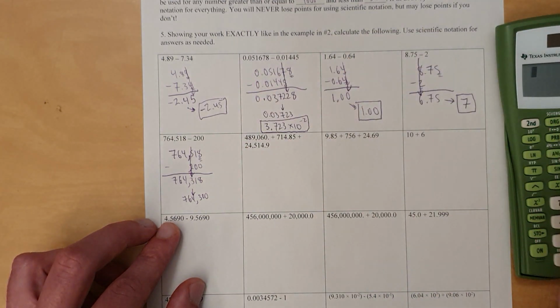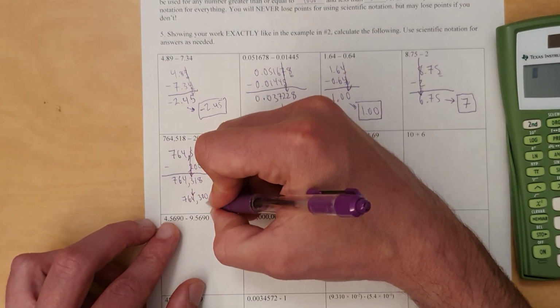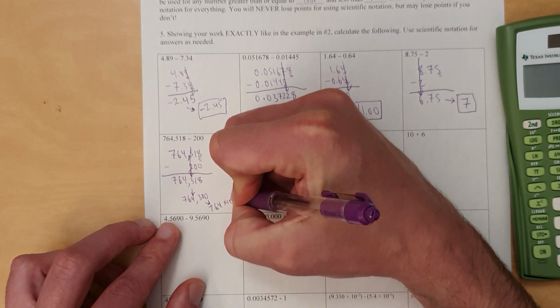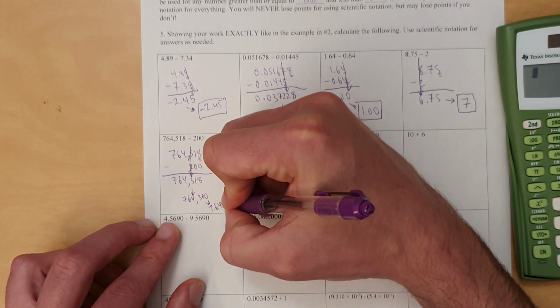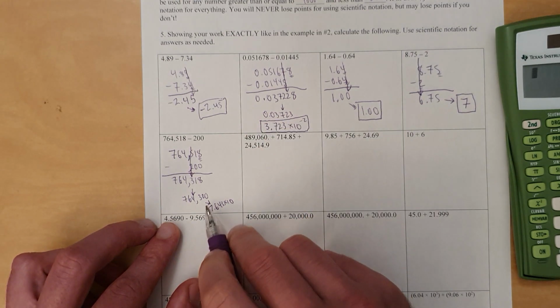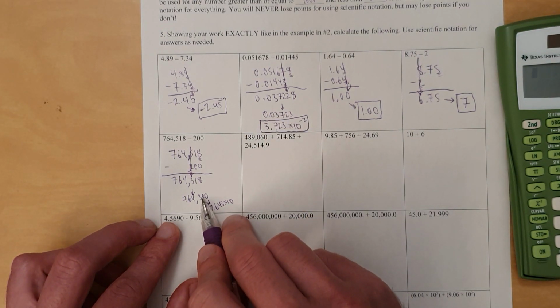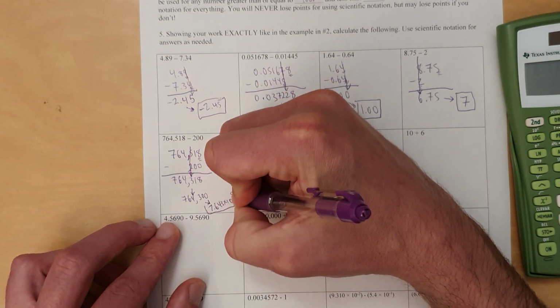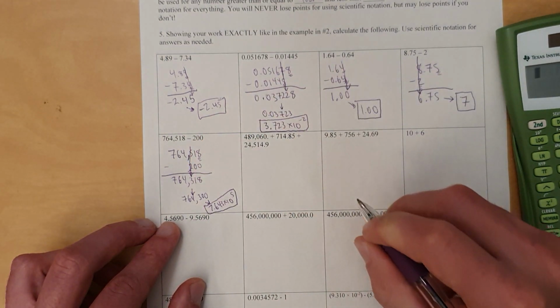And then because that's way too big to write as just a regular number, we've got to change that to scientific notation. 7.643 times 10 to the power of, let's see, 1, 2, 3, 4, 5. So 7.643 times 10 to the 5th.